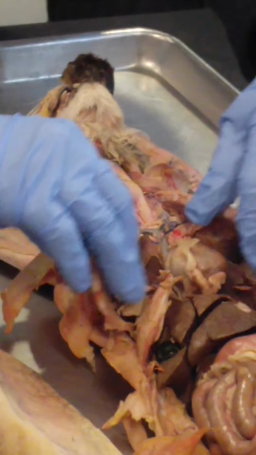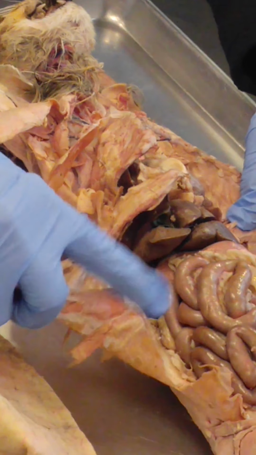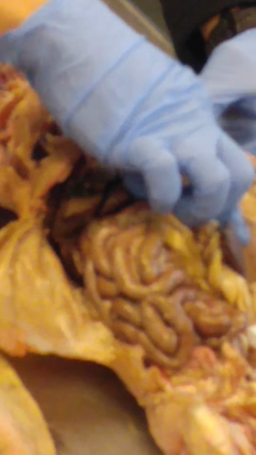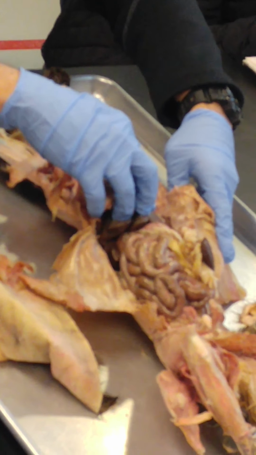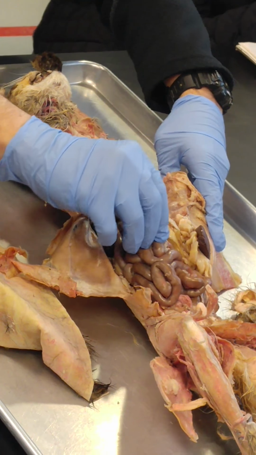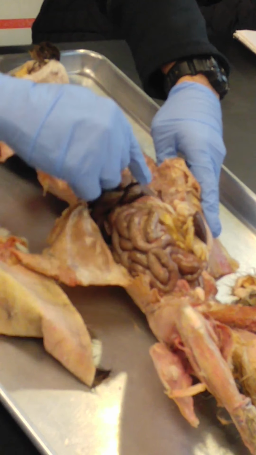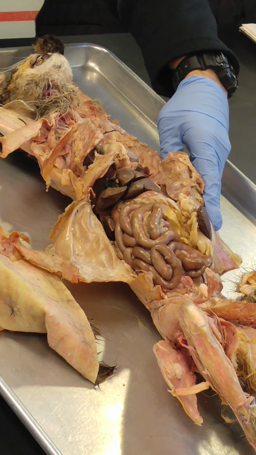Parietal peritoneum. All right, you already know that. Parietal peritoneum is going to be the peritoneum that lines the inside of the abdominal cavity. This would be parietal peritoneum. Visceral peritoneum is going to be all of the peritoneum that lines the surface of the organ. So visceral peritoneum on top of this, on top of this, on top of the stomach.